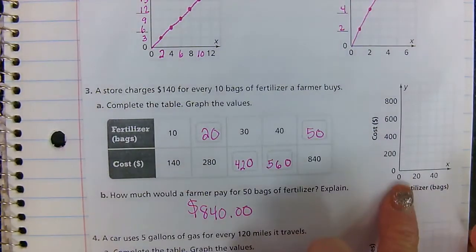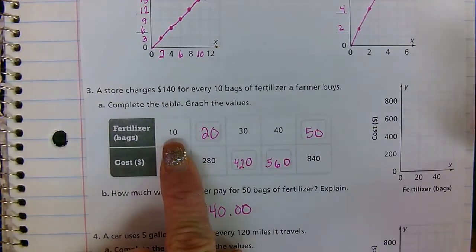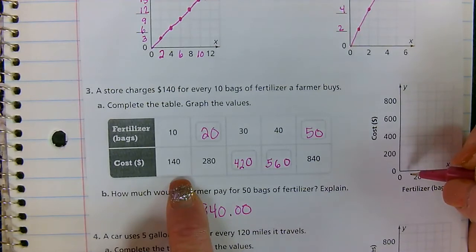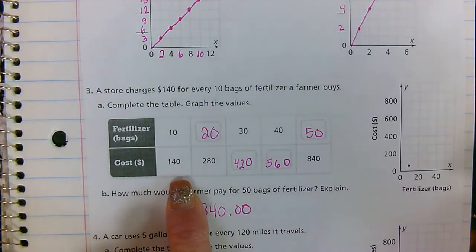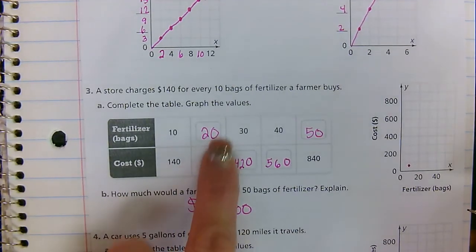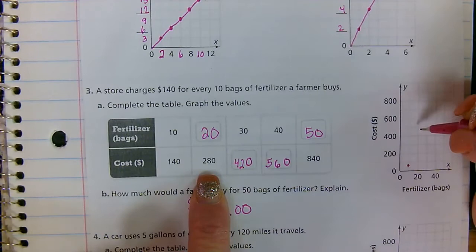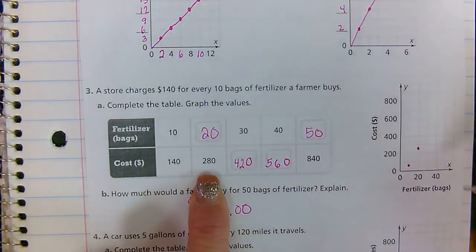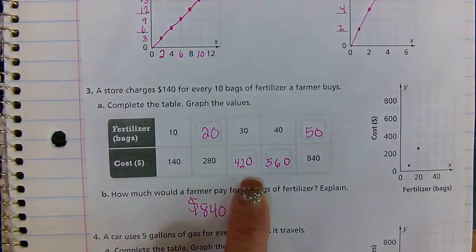So let's go over here and let's complete the graph based on the information we have. 10 fertilizer bags, 10 is right here, would cost $140. And 140 would be about right here, okay? 20 fertilizer bags, go over to the 20 mark, would be $280. We can go right up here, and it's just shy of the 300 mark. 30 fertilizer bags would cost $420.